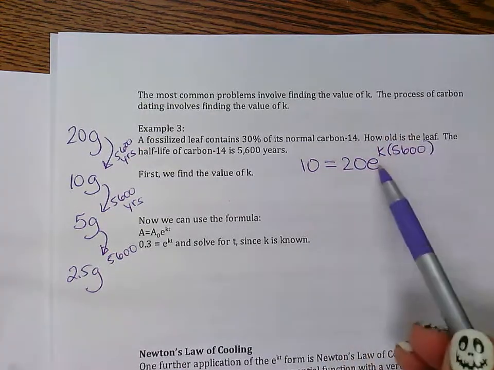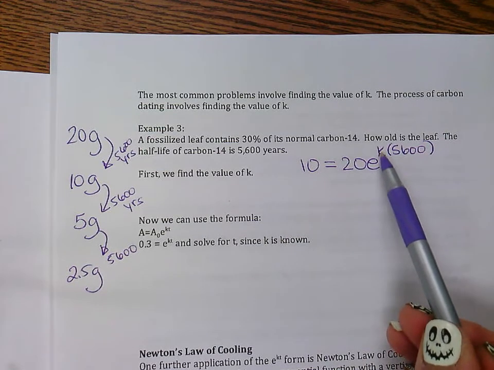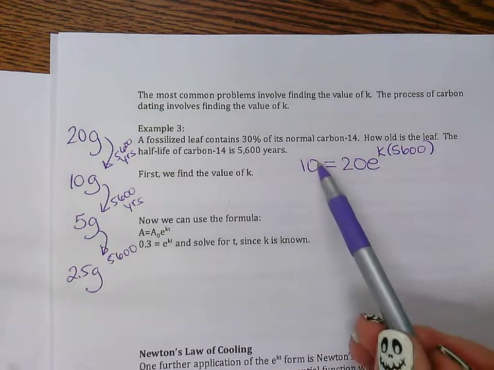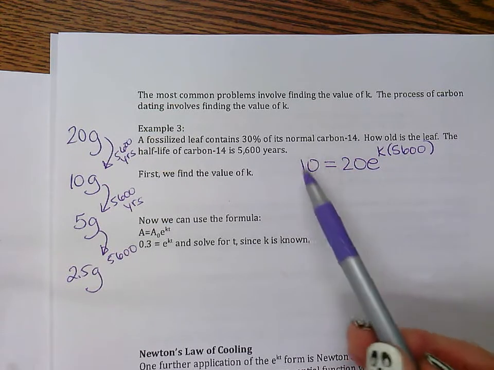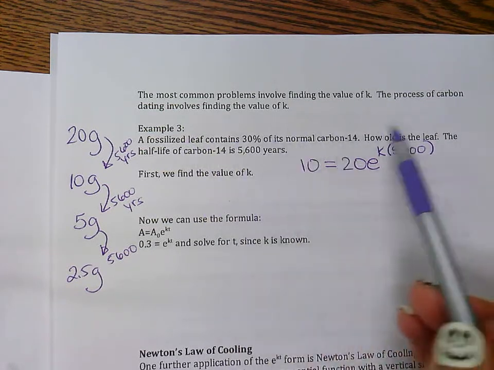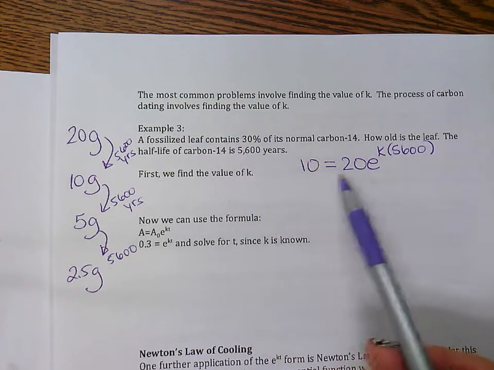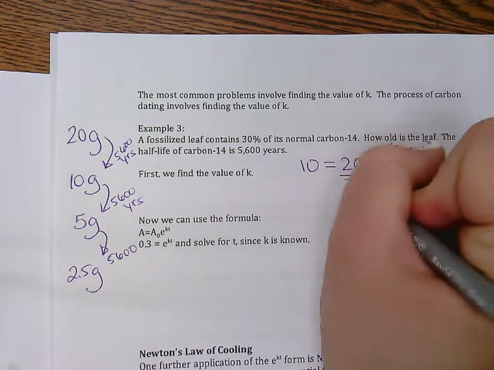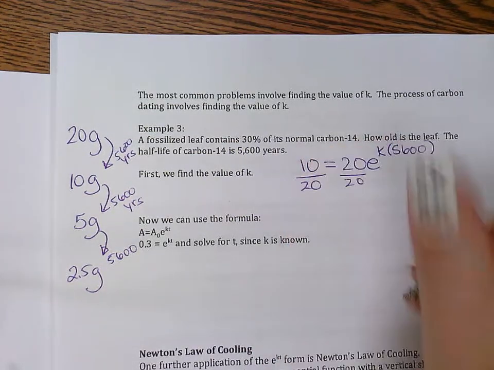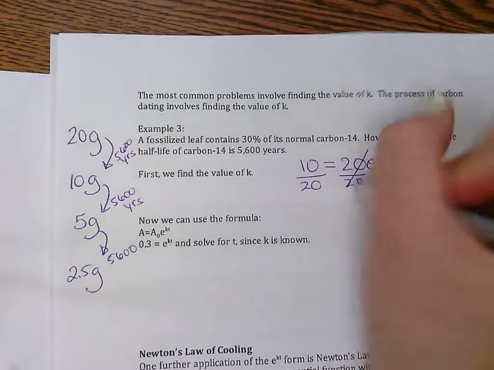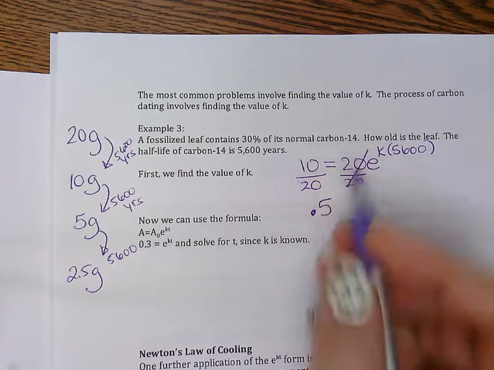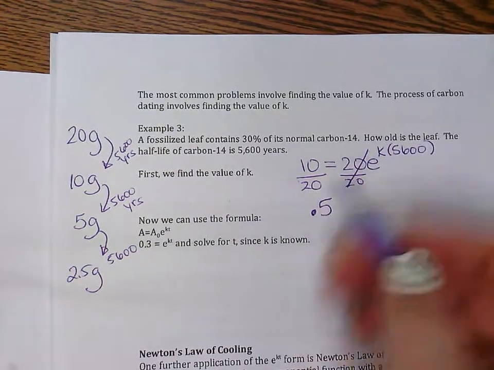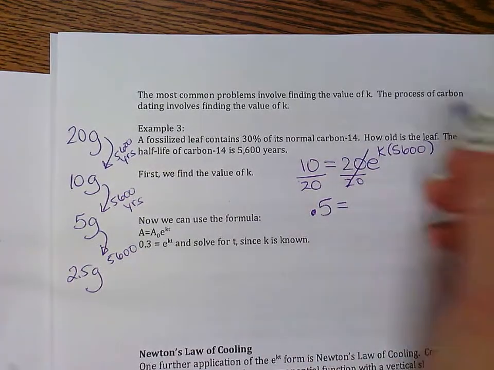I don't know K. I need to calibrate K. No matter what you choose for your starting weight, you put half the starting weight over here. See how there's no weight in my problem? I'm just making up these numbers. The very first step when you're solving for K is to divide by the starting weight on both sides, which will always give you 0.5 because half-life is the relationship of half as much.